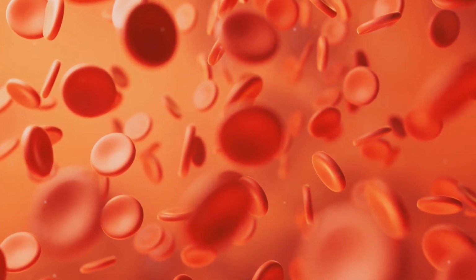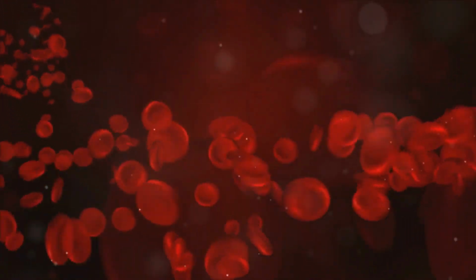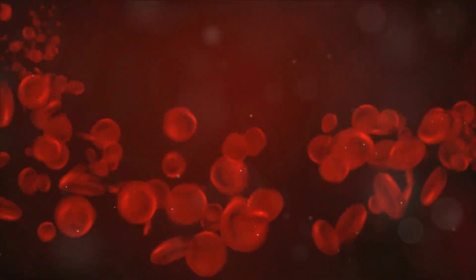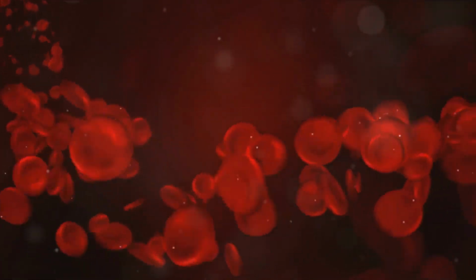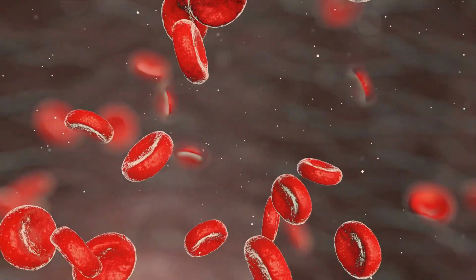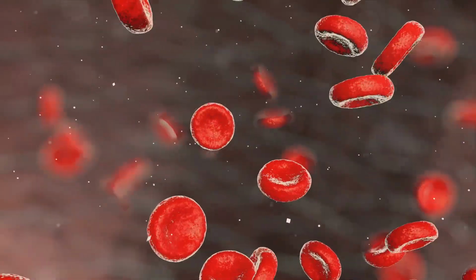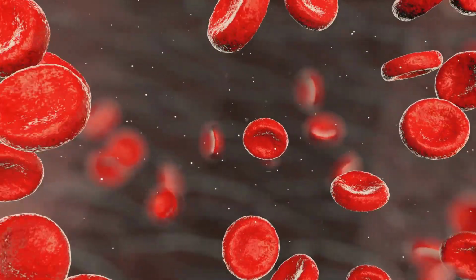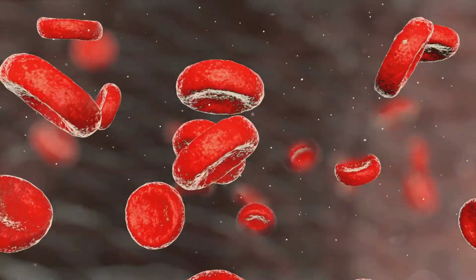While normal red blood cells live for around 120 days, their sickle-shaped counterparts only survive for 10 to 20 days. This rapid turnover leads to a constant state of anemia, where the body doesn't have enough healthy red blood cells to carry adequate oxygen to its tissues. So you see, the problem isn't just about blood cells changing shape, it's about the domino effect that follows: the blockages, the oxygen deprivation, the organ damage, and the premature cell death.